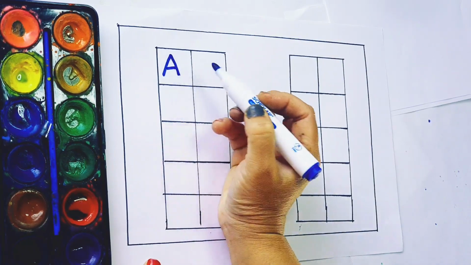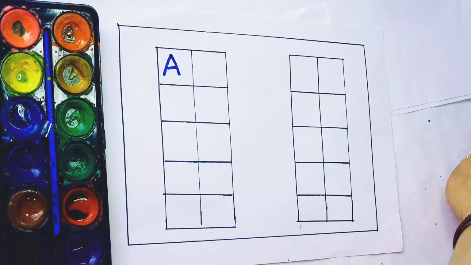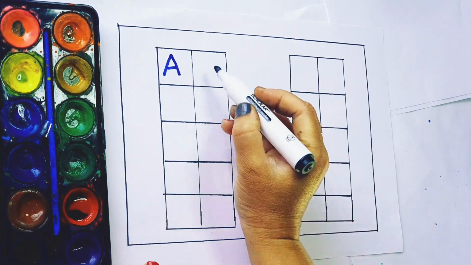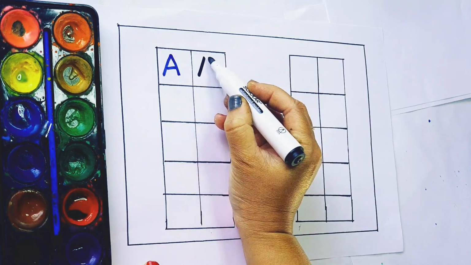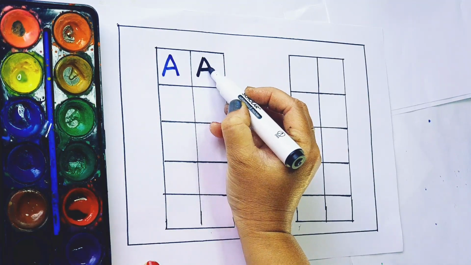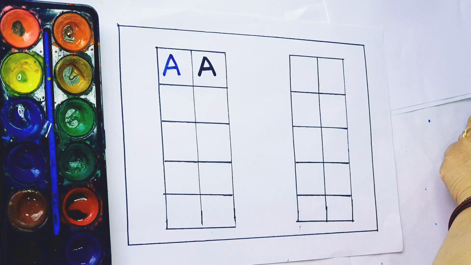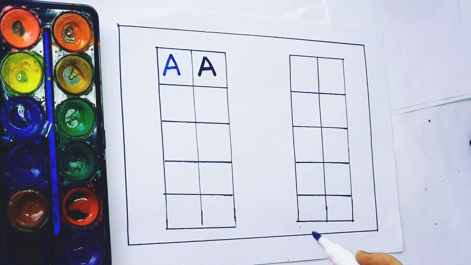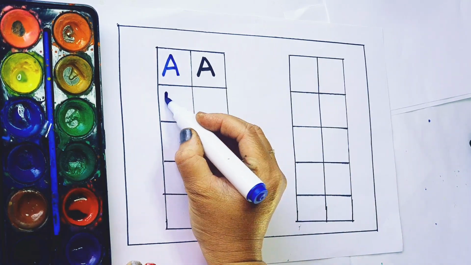A. A for apple. A for apple. A. A for aeroplane. A for aeroplane.